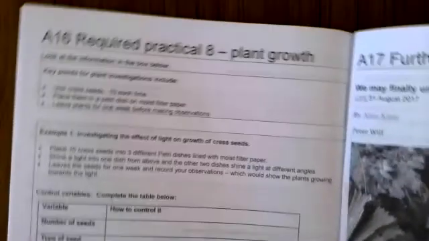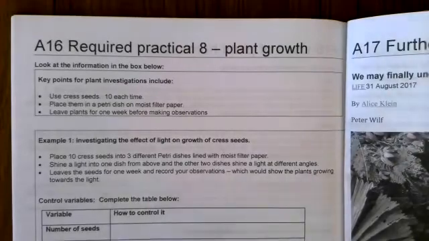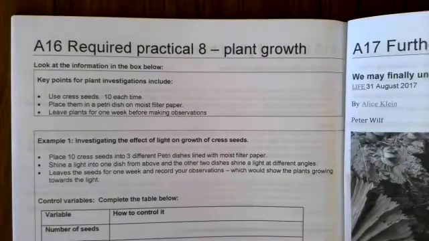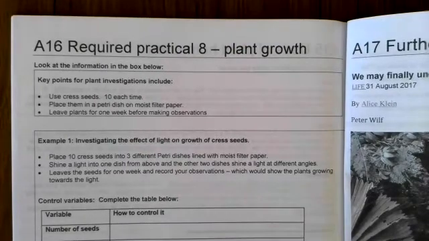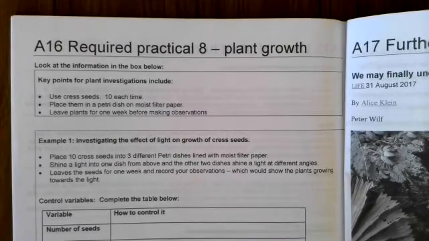Within this lesson as well, there is a required practical. I do not want you to worry about this page at all. We're not going to do this page at the moment. We'll do it when you get back into school. But in the notes to go with the lesson, it asks you to watch a video just to give you the idea behind this practical, which we can pick up later.